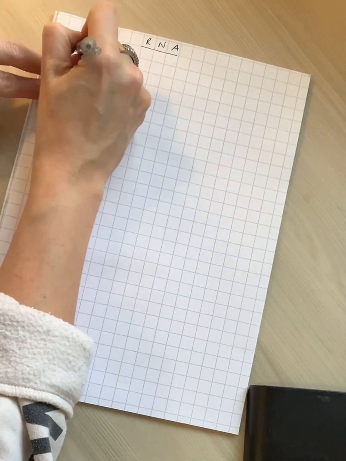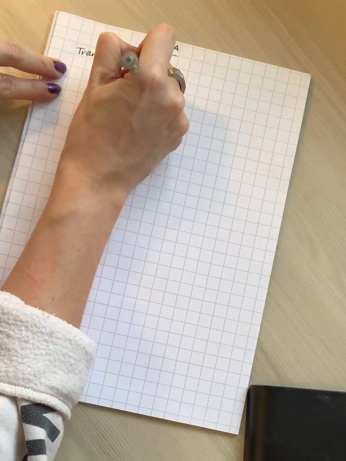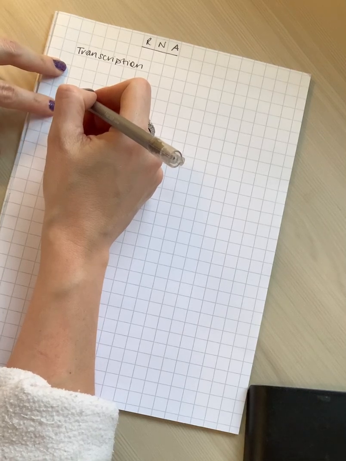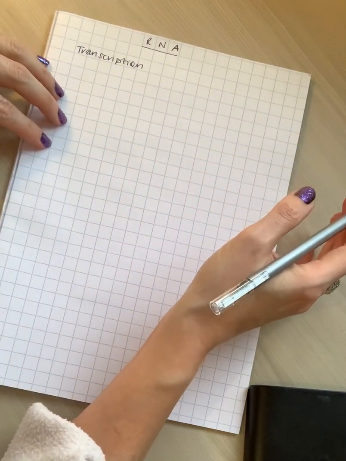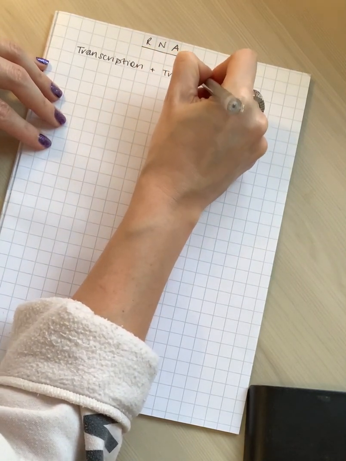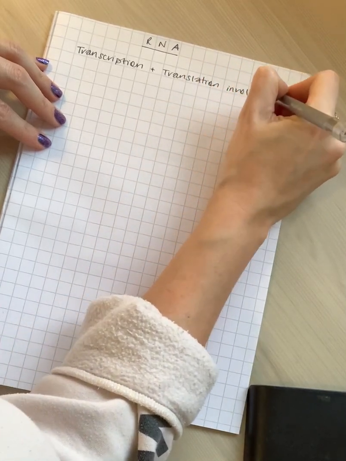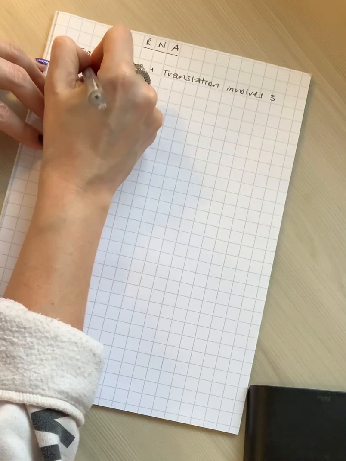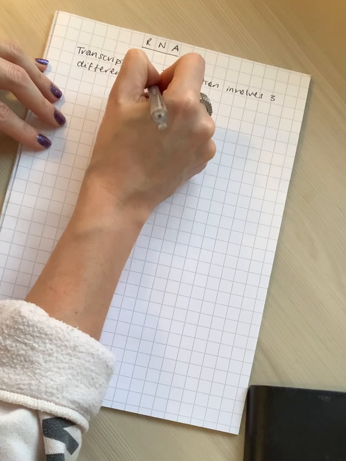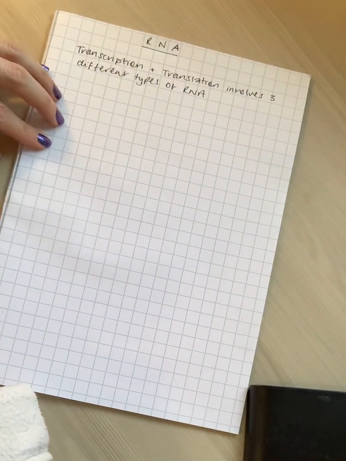So when we talk about protein synthesis, and as we've mentioned previously, protein synthesis involves two important steps to go from the gene to the protein, okay? So transcription and translation involves three different types of RNA. And this video is going to take you through all three of them, okay?